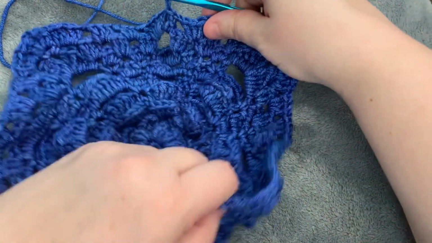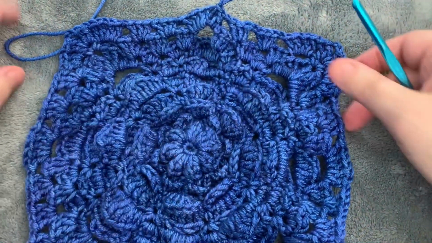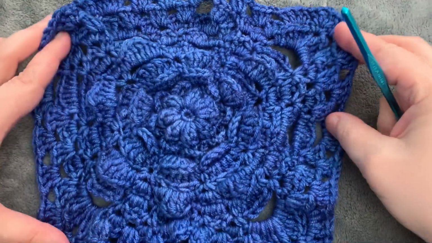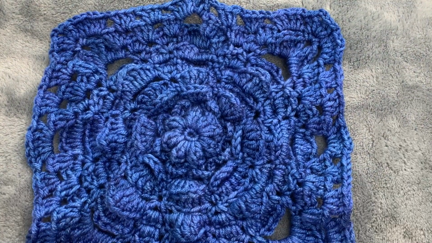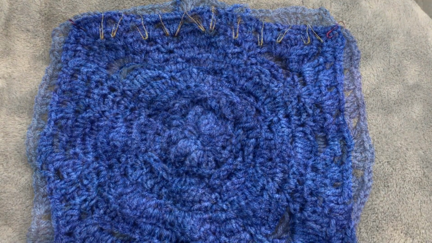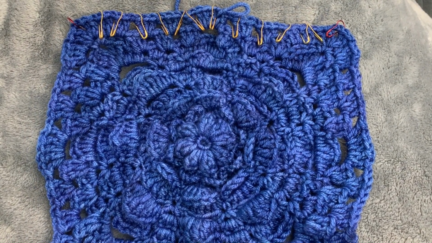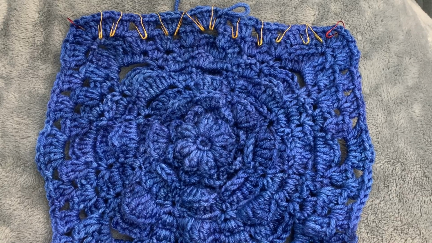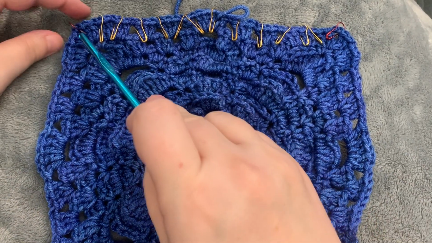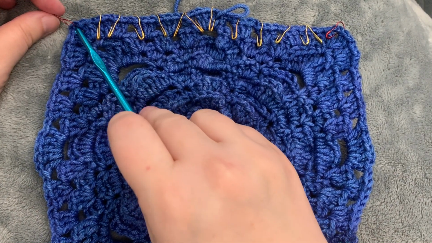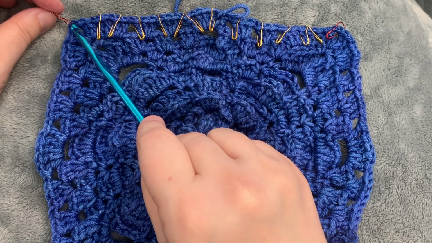And that ends round 16, which is now getting too big to fit in my camera view. You can see most of it. Round 17 is really straightforward. You're essentially working 3 double crochets into every chain space, and the only exception is the chain 2 space in the corners, where you work 3 double crochets, a chain 2, and 3 double crochets all in that same space.